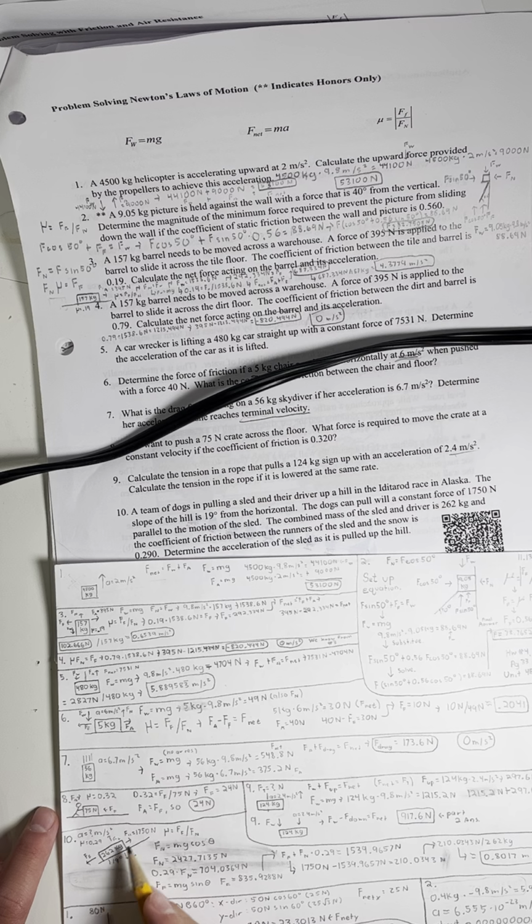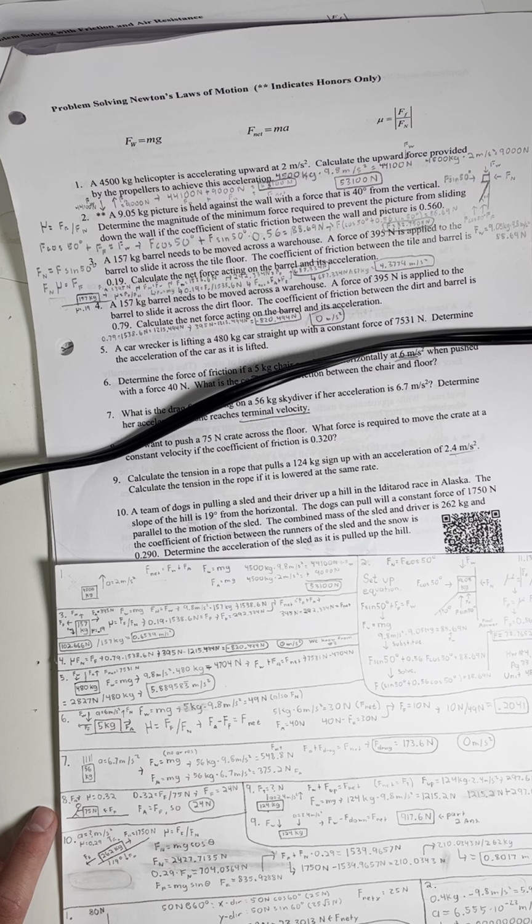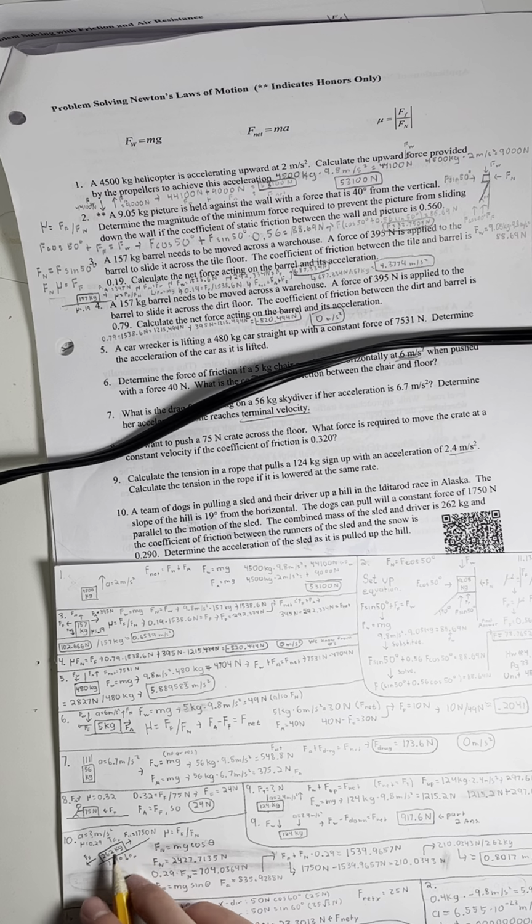And this is our force parallel, which is pulling upwards. And this is our force friction, which is against us, which wants us to pull downwards. Now that we have written all of our forces in, we want to take a look at our givens. We know that force parallel is 1,750 newtons. And we don't know force friction.